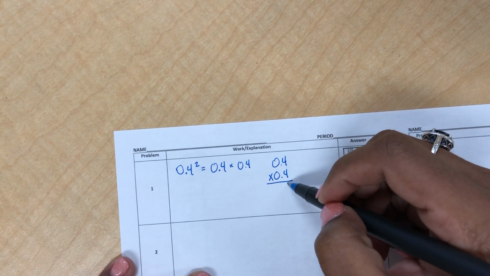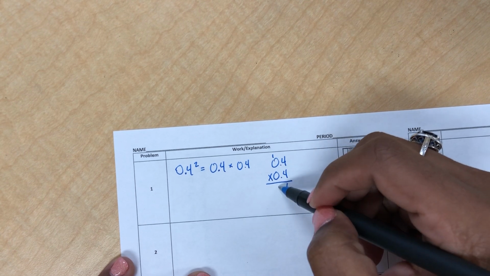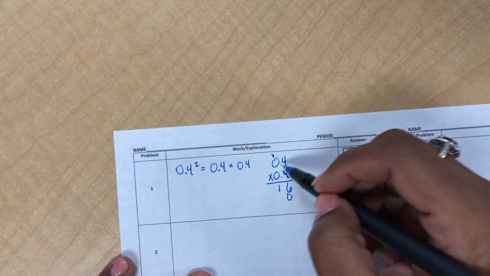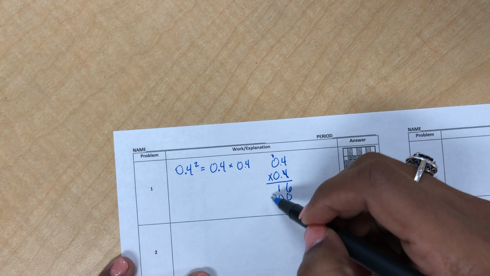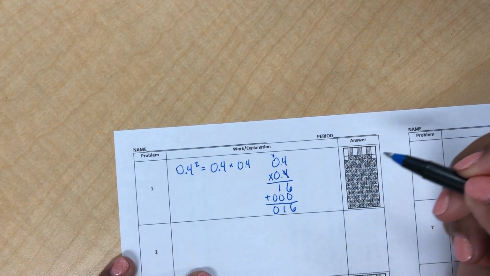So 4 times 4 is 16. Bring the 6 down, carry the 1. 4 times 0 is 0, plus 1 is 1. Put my placeholder. Then I'm going to do 0 times everything on top. 0 times 4 is 0. 0 times 0 is 0. And then add them together.